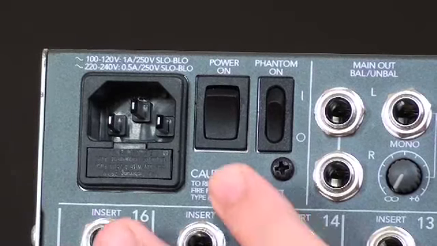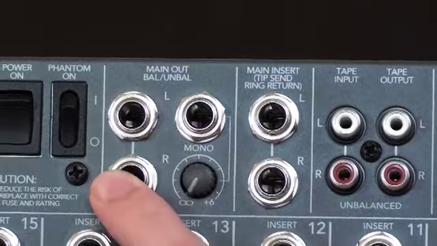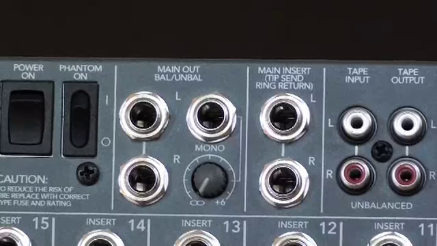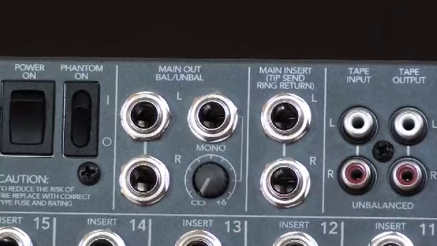All right? Next to that, we have our main outs. Coming from the master fader, this is what you would plug into to get your main stereo mix off of it. It even has a mono plug right there, which will give you both the left and right channels summed to a single mono channel.